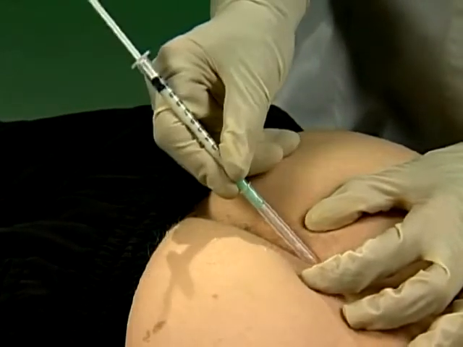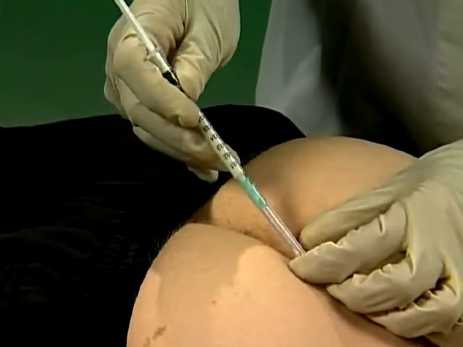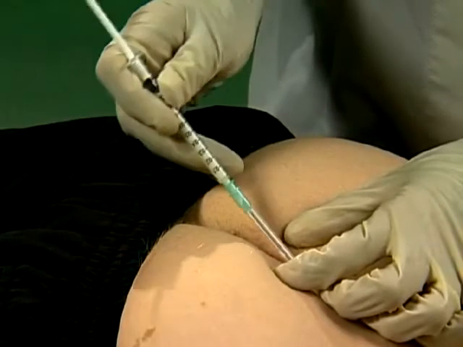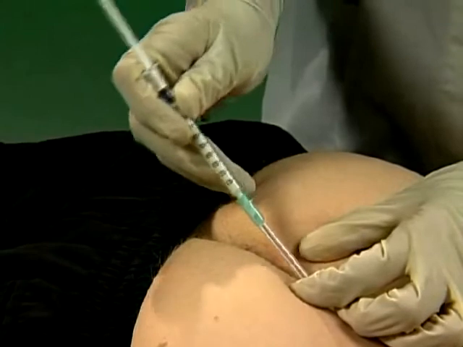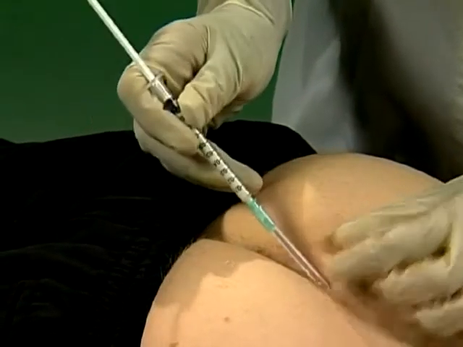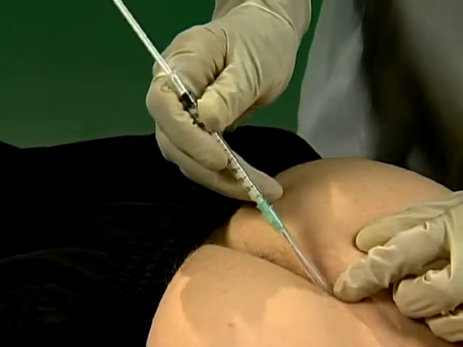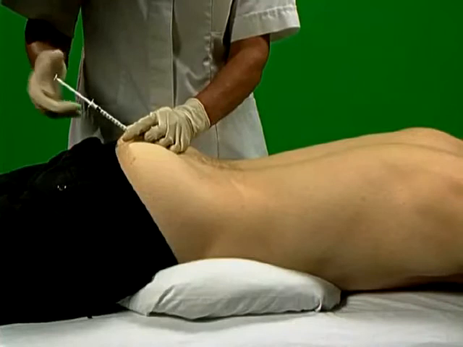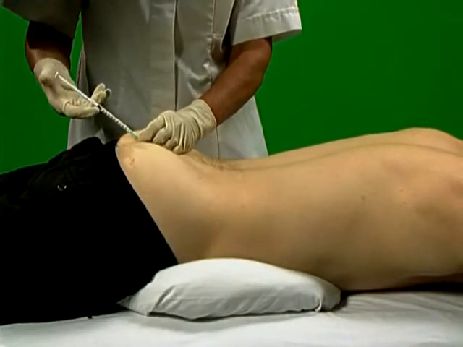Angle proximally at about 45 degrees, although this is very variable. The needle may have to be changed several times to ensure that it passes through the sacral hiatus and slides a short distance slowly into the canal. Aspirate to ensure no cerebrospinal fluid or blood is present, and then inject slowly as a bolus.